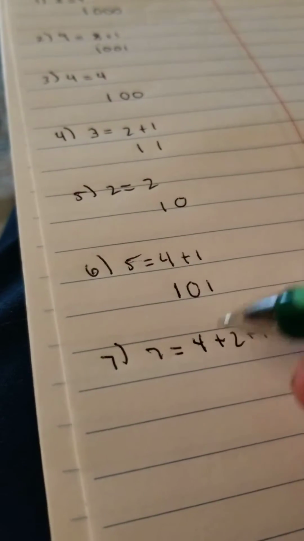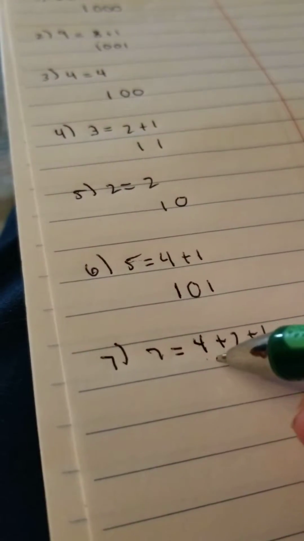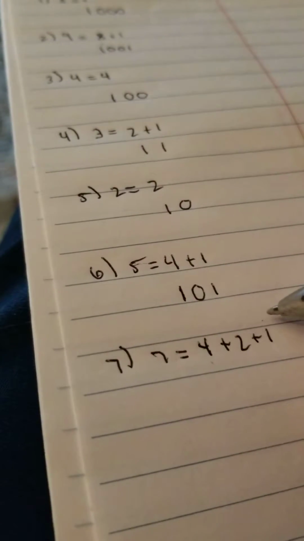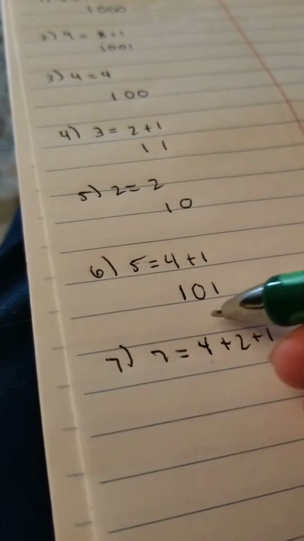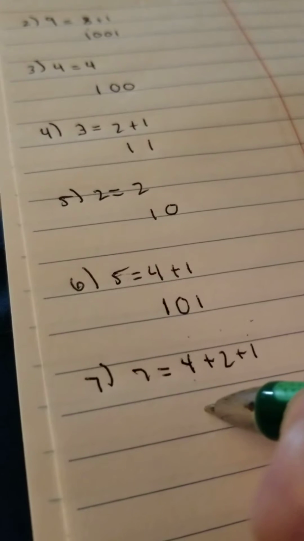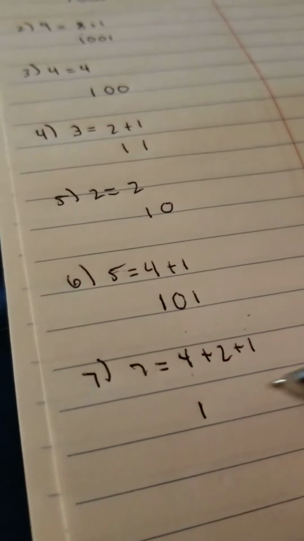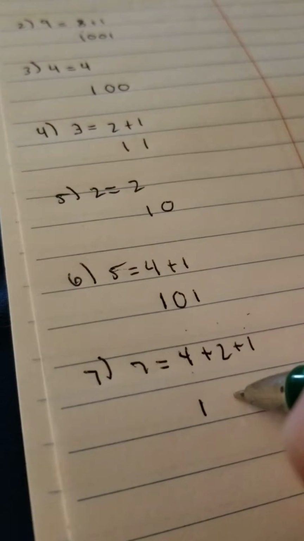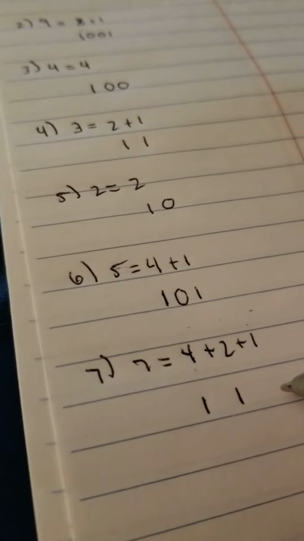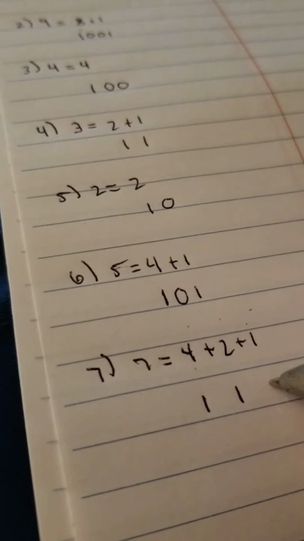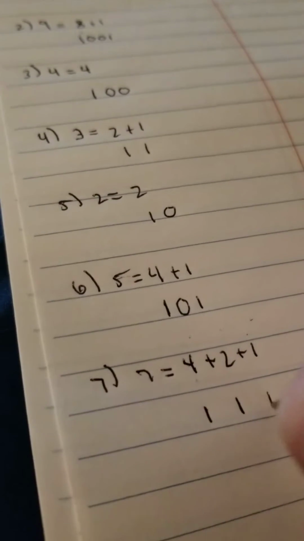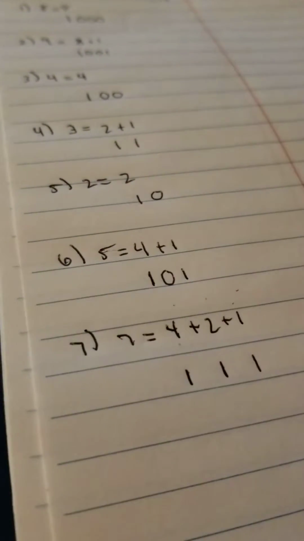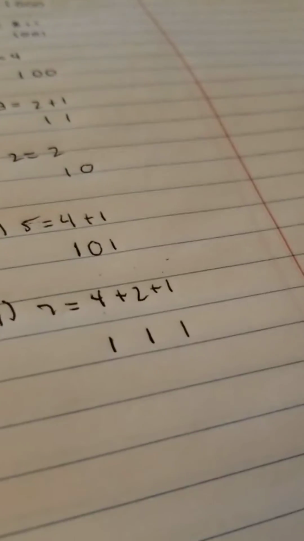And there's 3 spots because we had to go up 3 powers, from 2 to the power of 0, to the power of 1, to the power of 2. The 4 is equivalent to the 2 to the power of 2. The 2 is equivalent to the power of 1, and the 1 is equivalent to the power of 0, which makes it 111, I think.